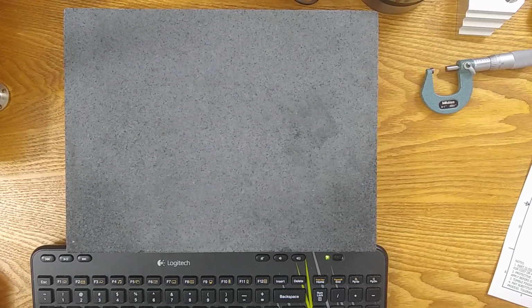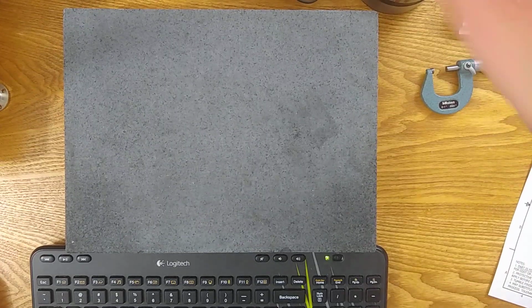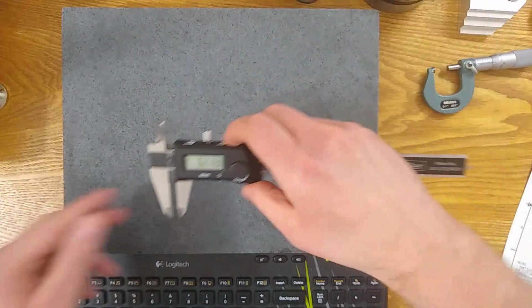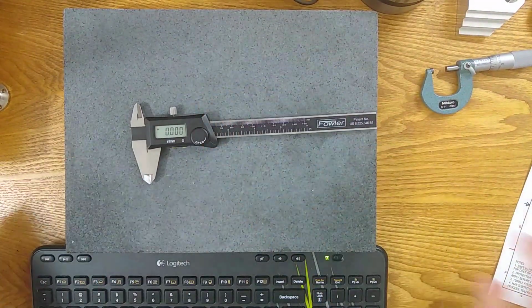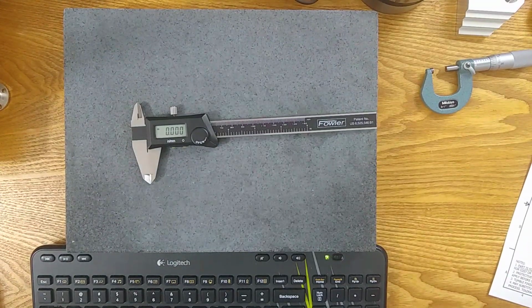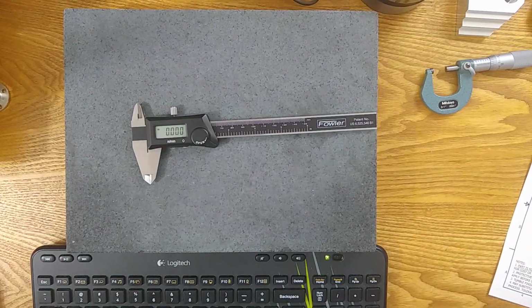Then we're going to close off with a couple. Sensitivity. I think about calipers when I think about sensitivity, or anything digital: what is the smallest increment of change the gauge can sense? For example, how far does the gauge move before the display changes the last digit?